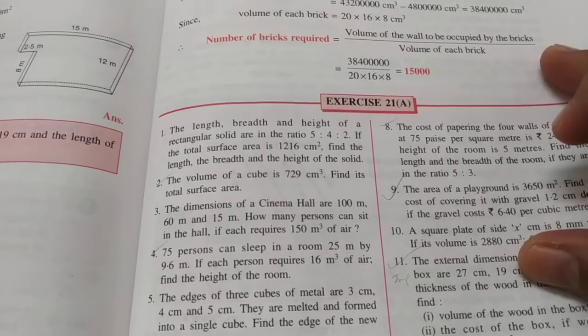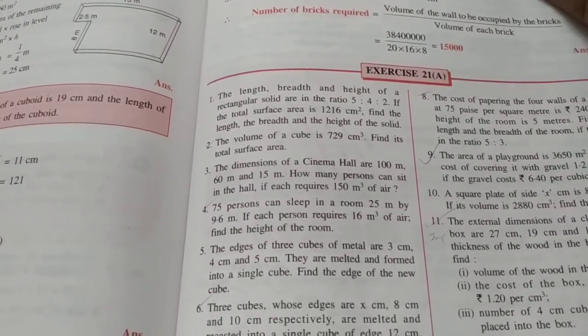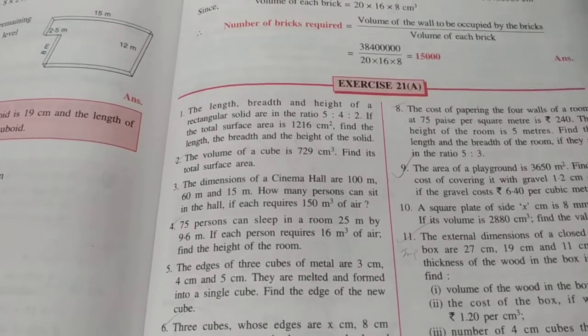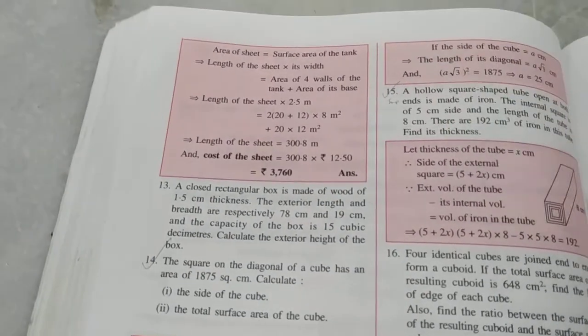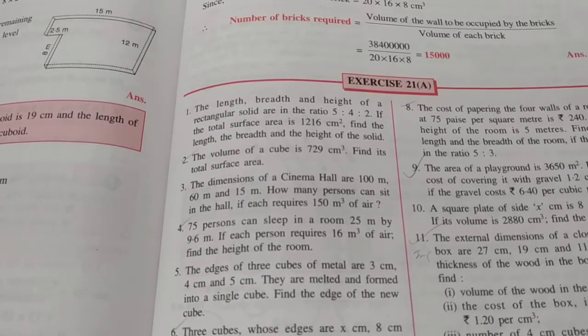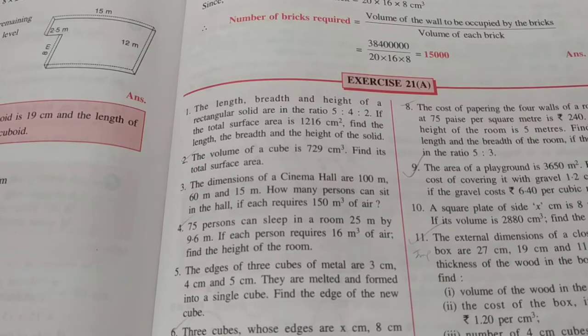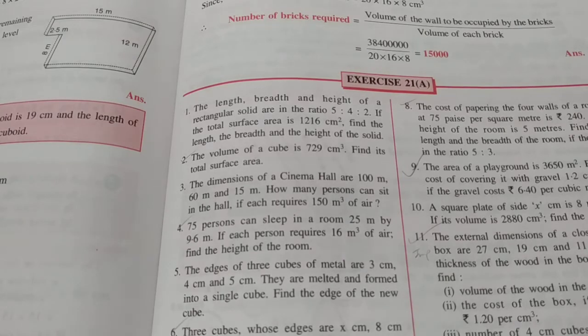We'll do sum number 2, 4, 6, 8, 9, 11, mark the 11th one as IMP, 14th and the 15th one, mark 15th one also as IMP. Note that you need to write the formula in each sum, write proper statements, do all the calculations on your own rather than just copying the final answer, and the units matter. Sometimes we may have to convert the units as well.